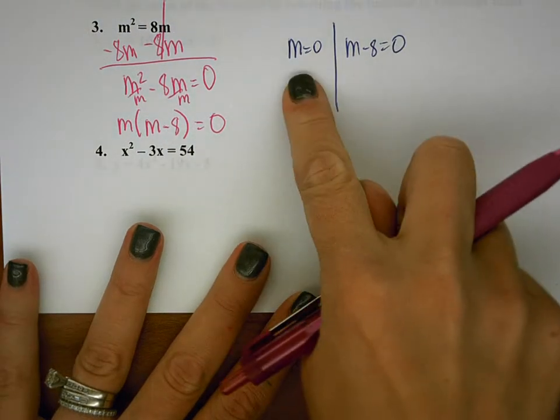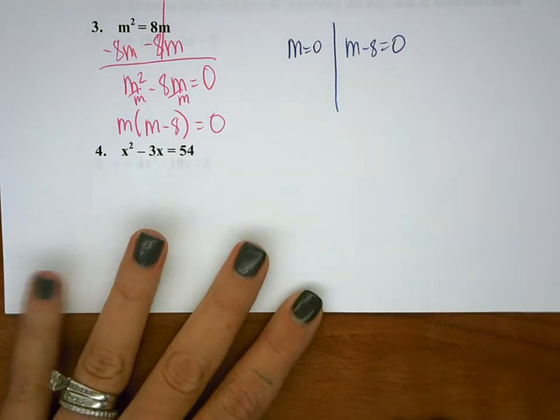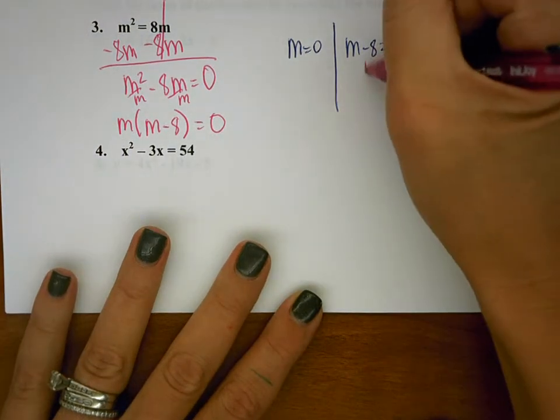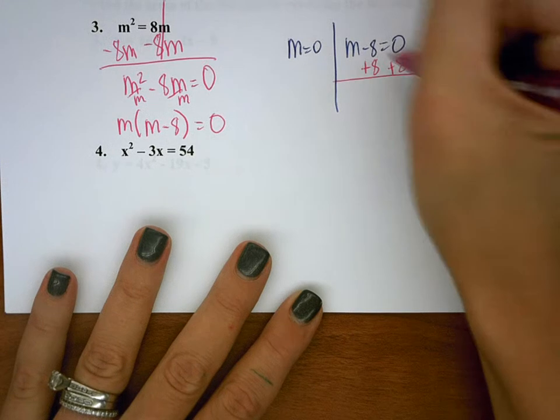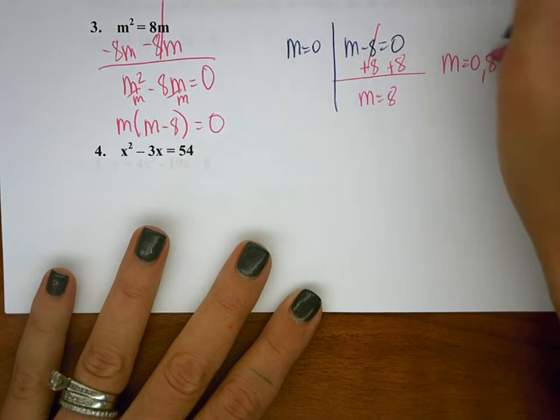There's nothing to do here. m just equals 0, right? Mm-hmm. And then what do I do over here? Solve. Add 8 and we get m equals 8. Good. So my answers are m equals 0 and 8.